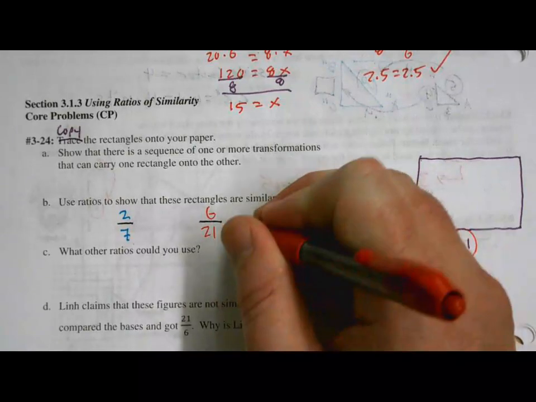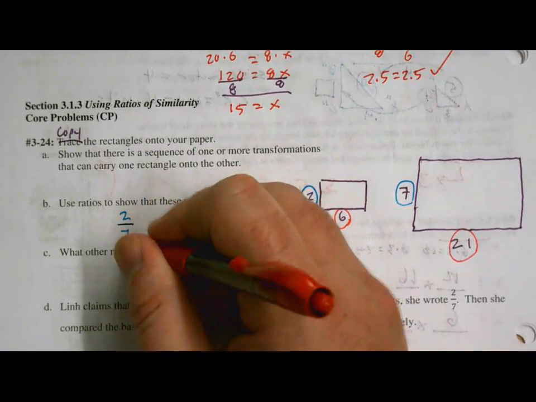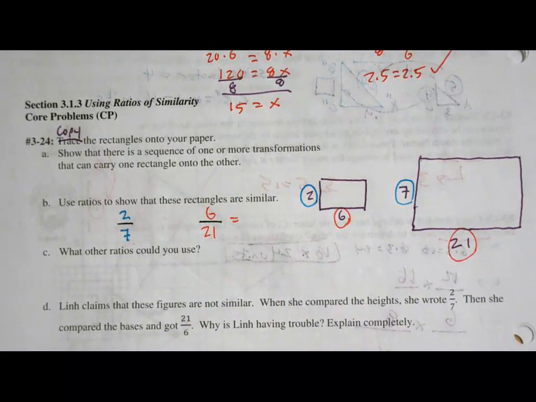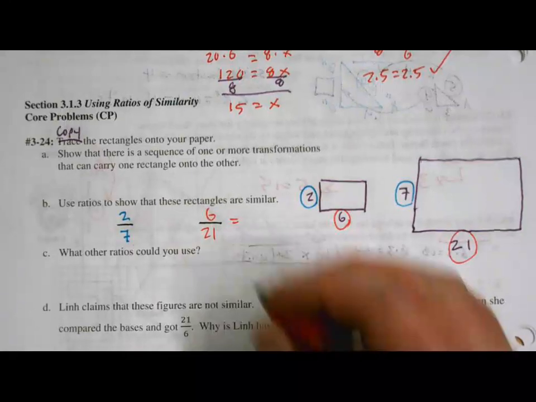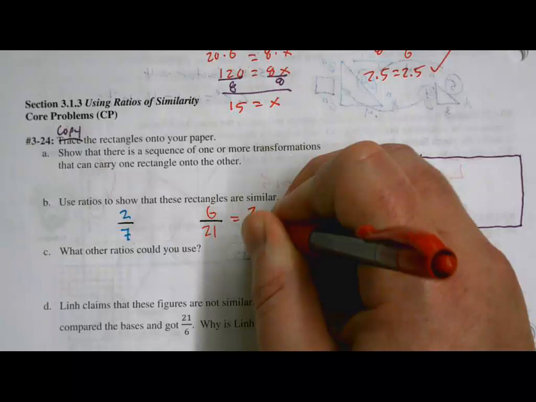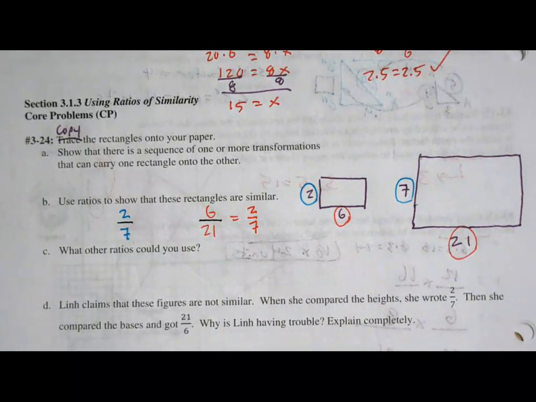Can you reduce? I don't think we can reduce 2 over 7, can we? Can you reduce 6 over 21? What are both of those divisible by? We could divide them both by 3 and we would get 2 over 7. Ooh.